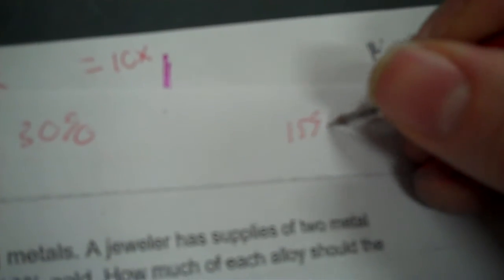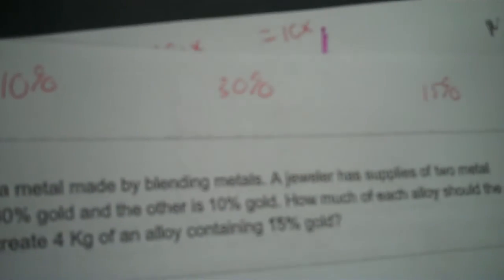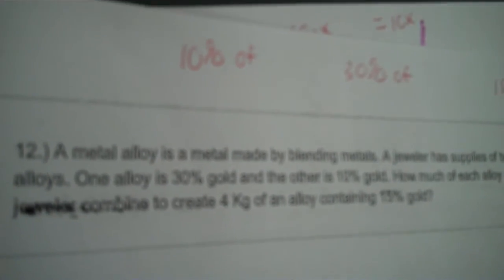So I line up my percentages. So we have 10%, that's your low concentration. Then you're mixing it with your high concentration, and you get a concentration in between. Not exactly in between, but yeah. And then of, and of. So the only amount I really have is the 4, okay? 15% of 4. And this is x, this is y. The x and the y will add up to 4.